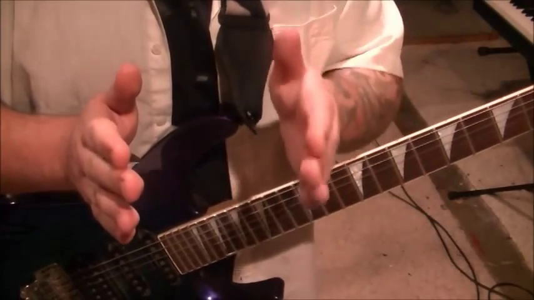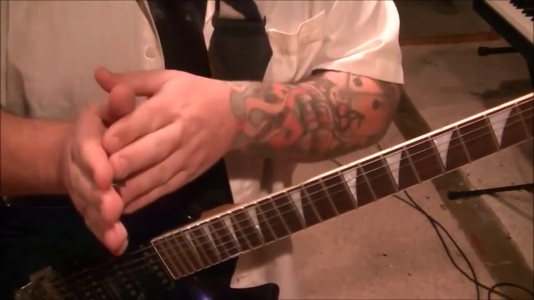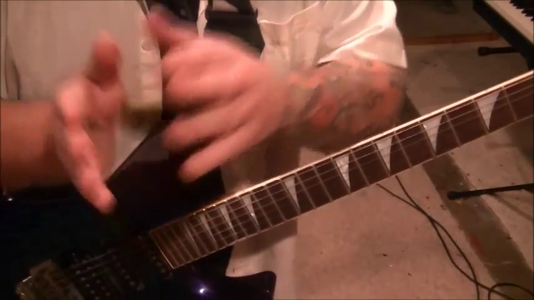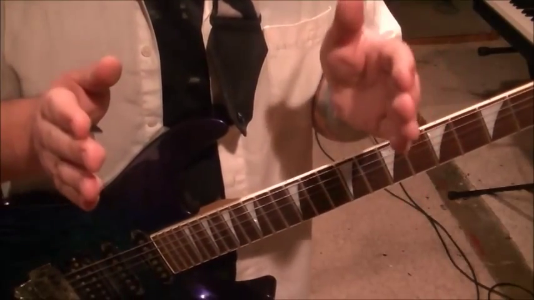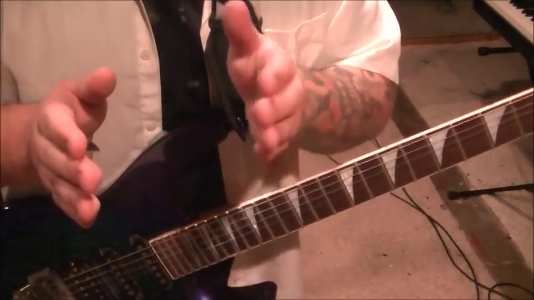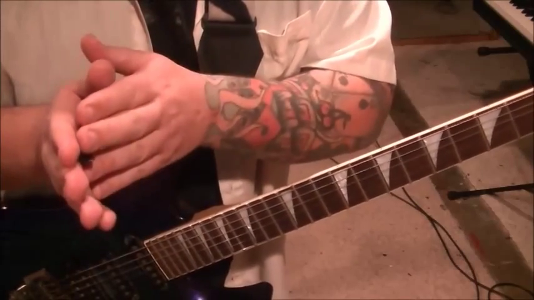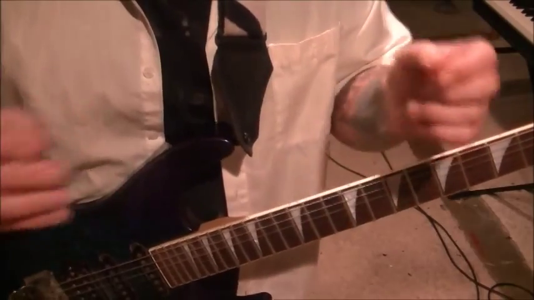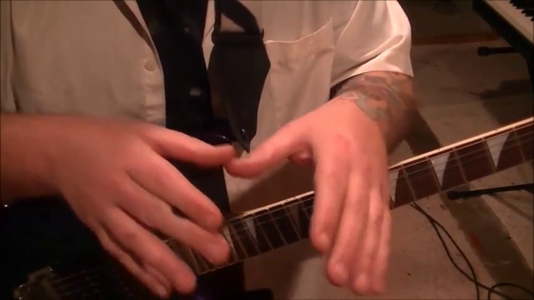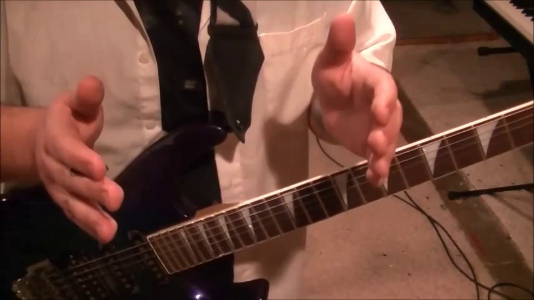1 and 2 and 3 and 4 and. Those are eighth notes. 16ths are double that. In music, you count them 1E and a 2E and a 3E and a 4E, and the same amount of time has transpired, right? We just threw in twice the amount of notes.